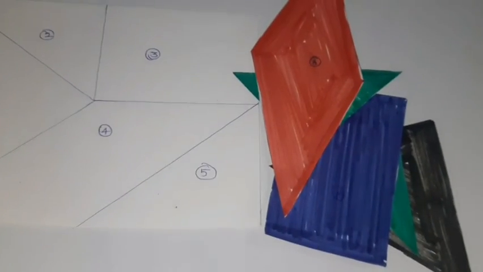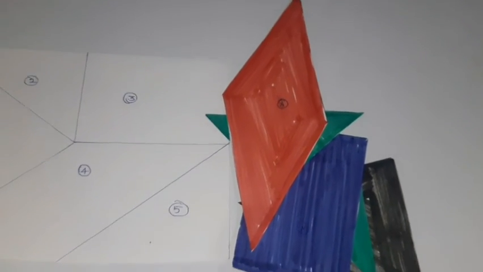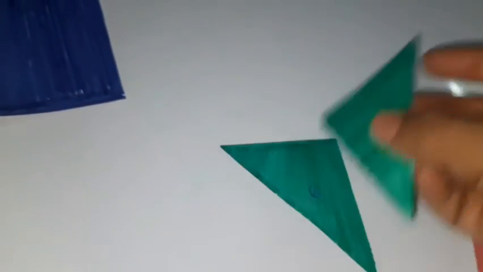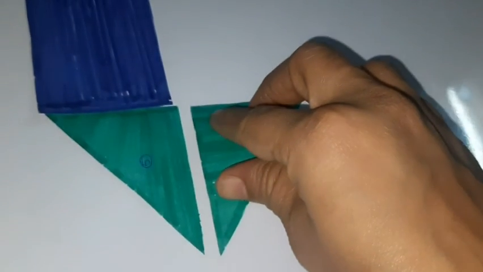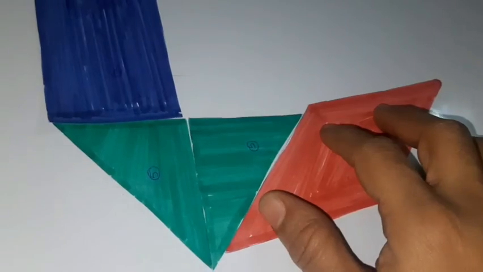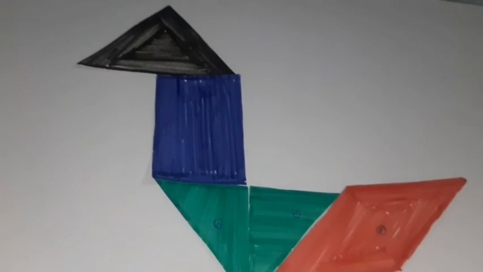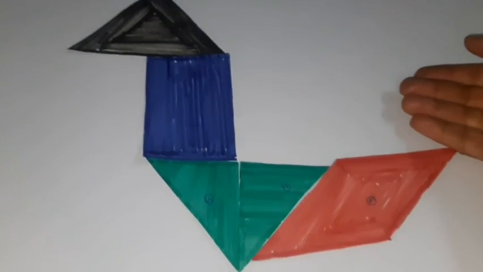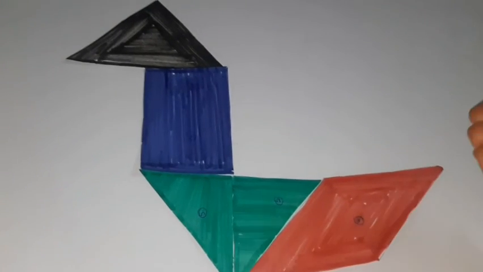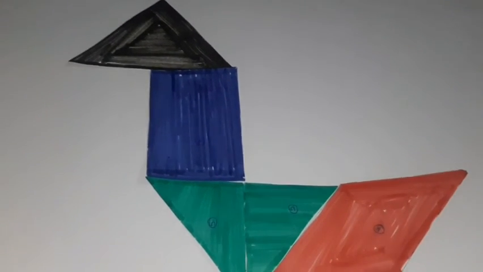So now we are going to arrange them and make them into an object. Now I have taken the first shape, then arranged the third shape next to that. After that, taking the second shape and arranging it, and the fifth shape, last comes the fourth shape. With these shapes of a tangram, a bird is being made. So students, make different types of objects using the tangram.